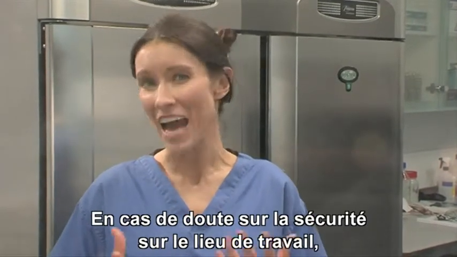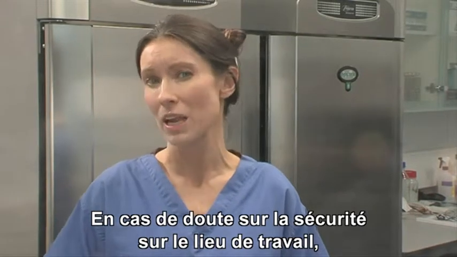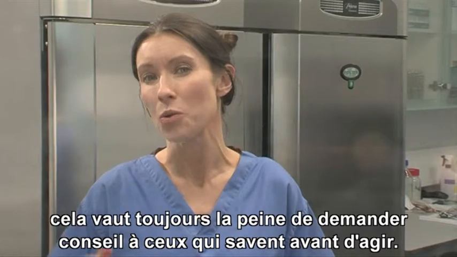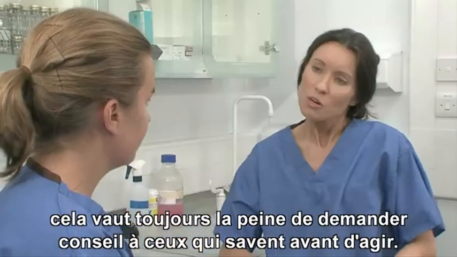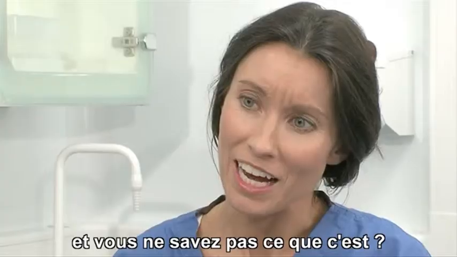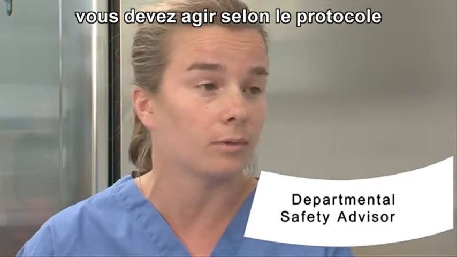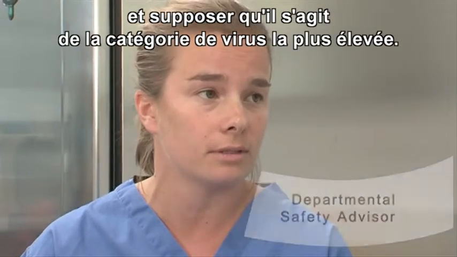So if there is ever any doubt about safety in the workplace, it's always worth seeking the advice of those in the know prior to action. What should you do if you drop something and you don't know what it is? If you spill something and you're not sure what it is, then you need to act according to the protocol and assume it's the highest category of virus.